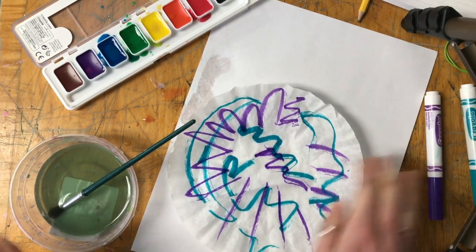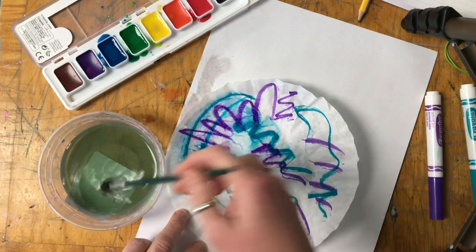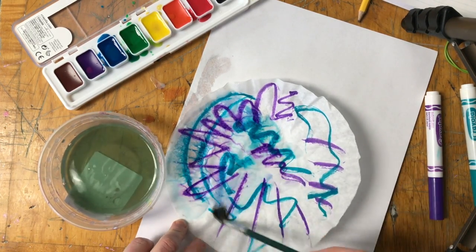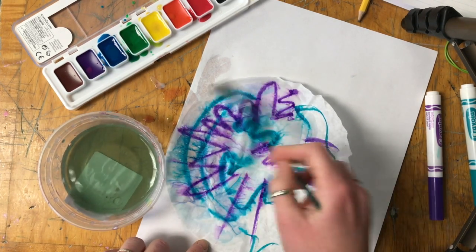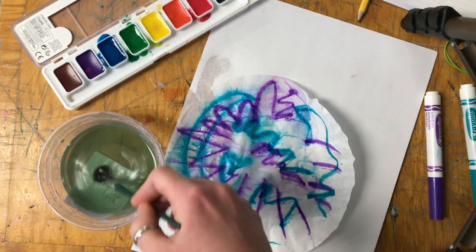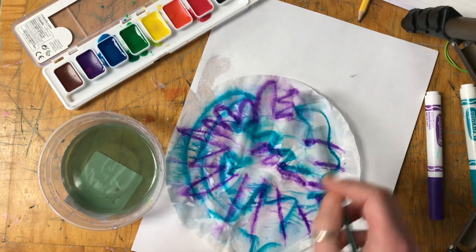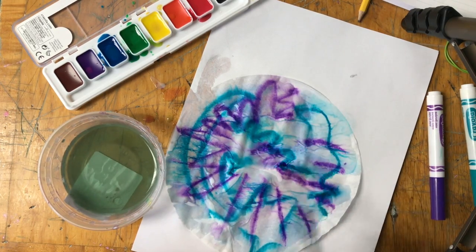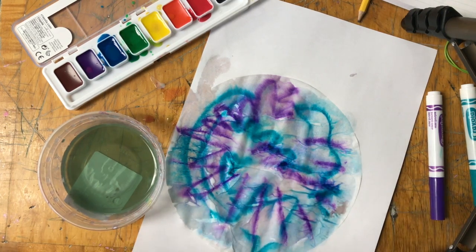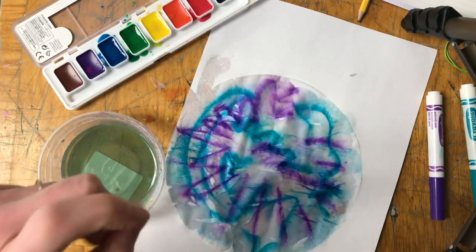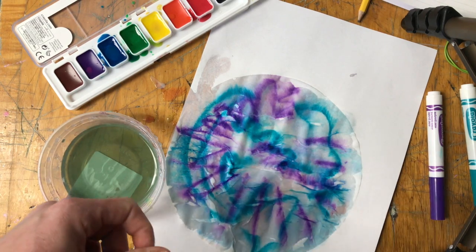And then I'm going to use my water to get these markers to turn into kind of watercolor paint. Oh, that's so awesome. Look at those colors bleed. Don't draw on top of your wet coffee filter. It'll ruin your marker. Okay, so I'm going to let all 3 of these dry, and I'm going to come back in a little while to cut them up and make a collage.